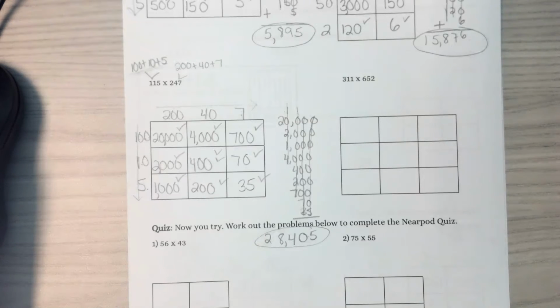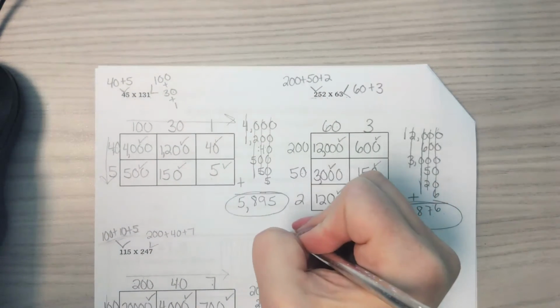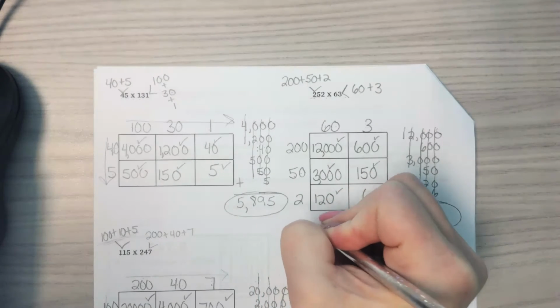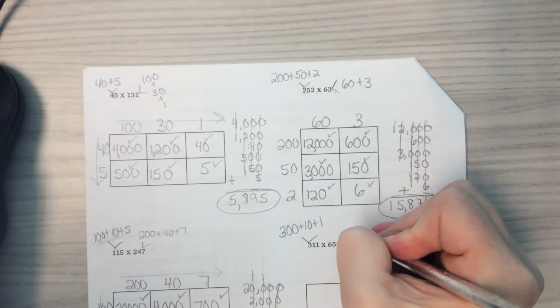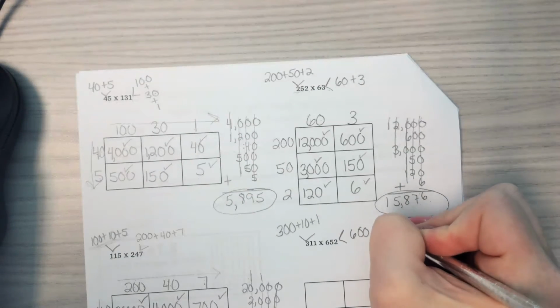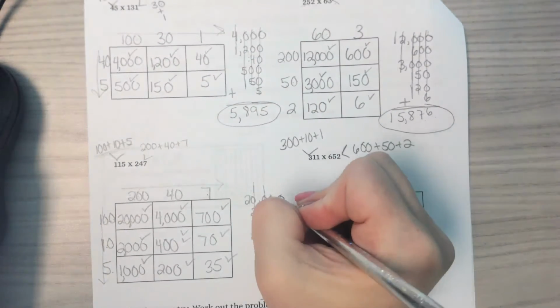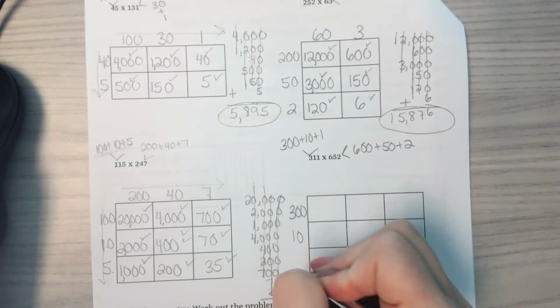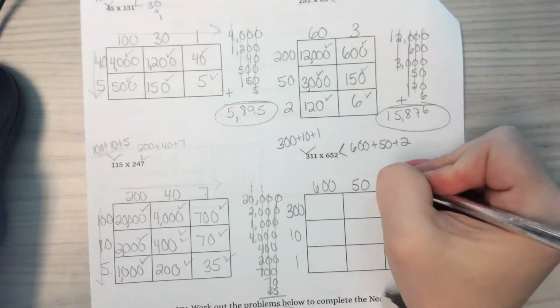It's a big number. Okay, here's the last one we're going to do together. This is 311 times 652. So 311 in expanded form would be 300 plus 10 plus 1. And 652 is 600 plus 50 plus 2. Okay, so we dive and swim. So this is going to be 300, 10, and 1. The top is going to be 600, 50, and 2.